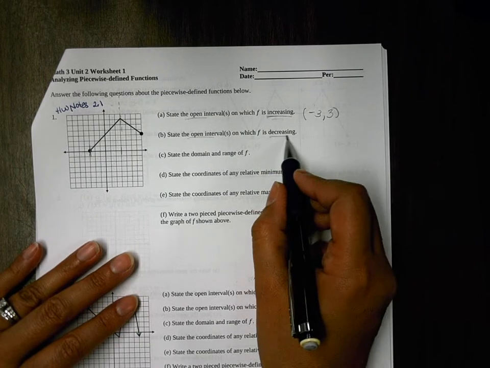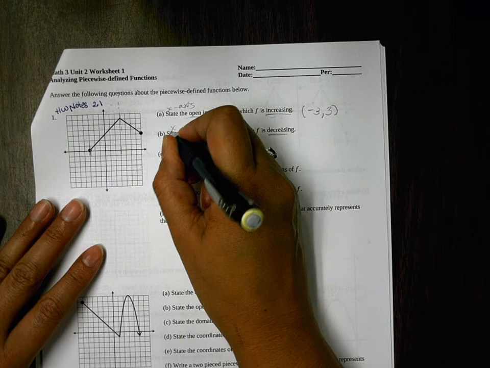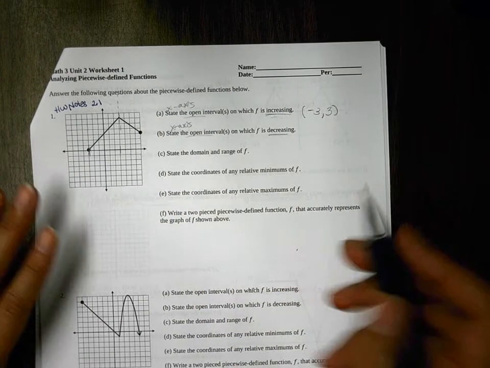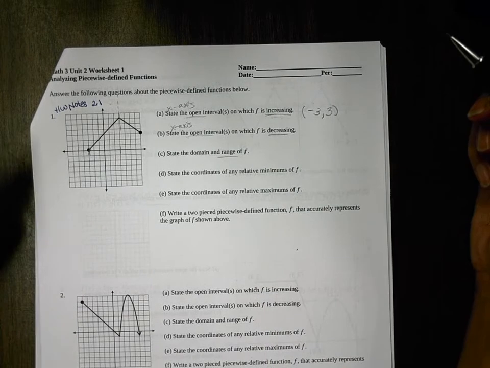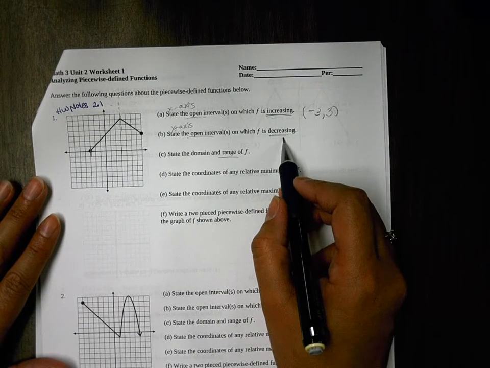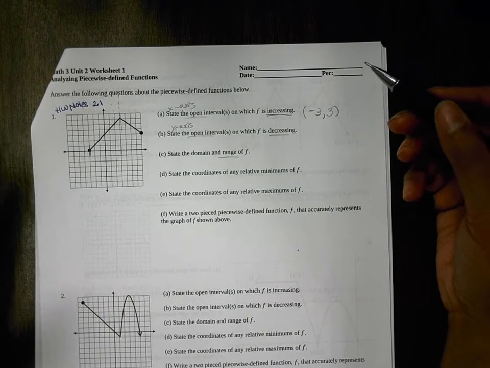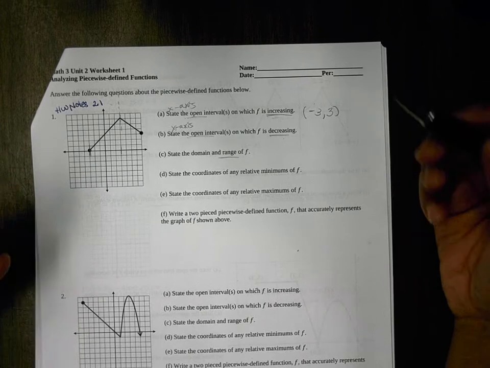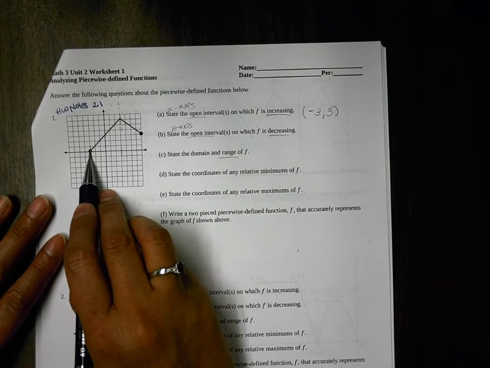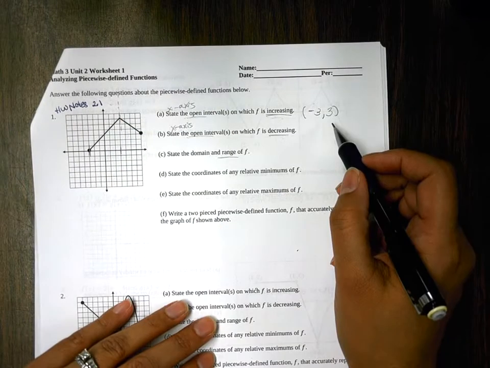And when I do increase and decrease, I'm always reading the x-axis because I just said you read it from left to right. The only time I'm going to be looking up and down is for the range. For domain, I'm looking at the x-axis. For increase and decrease, I'm looking at the x-axis. And if they ever ask when the graph is constant, same thing, I'll be looking at only the x-axis, because I read from left to right. So -3 is where it starts to increase, +3 is where it stops increasing, so -3 to 3.